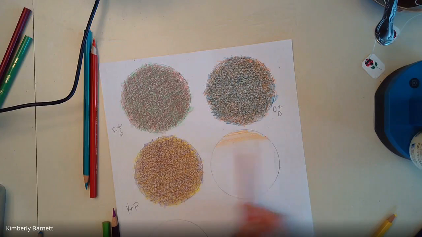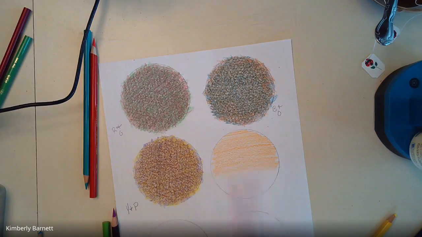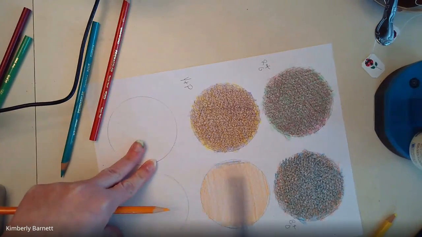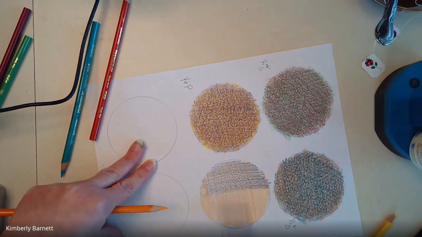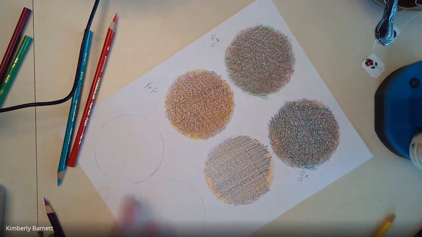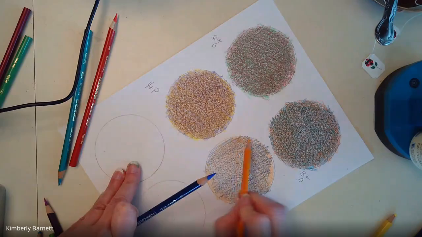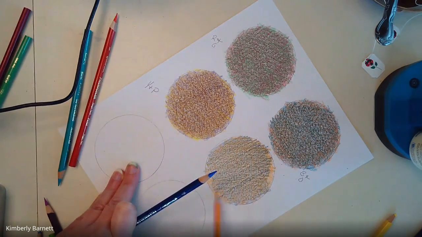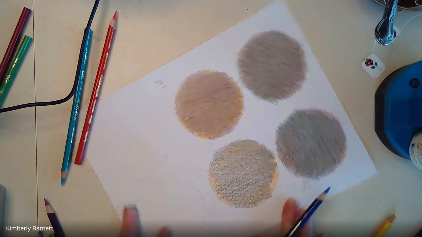So again, I'm going to lay down a layer of color. I'm going to cross over it with a layer of color. And keep on going until I've created a neutral color that I like.